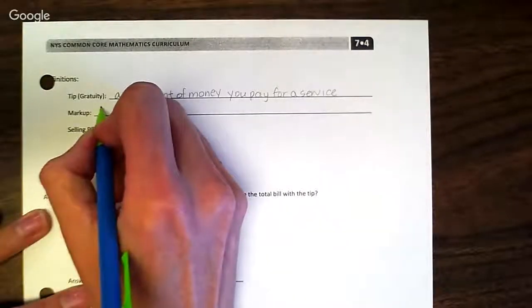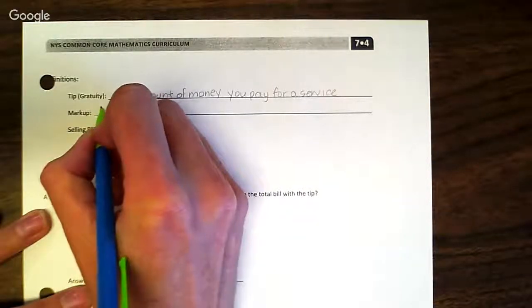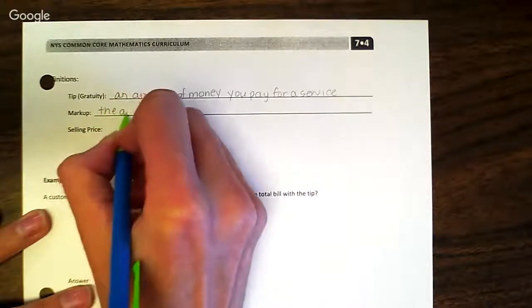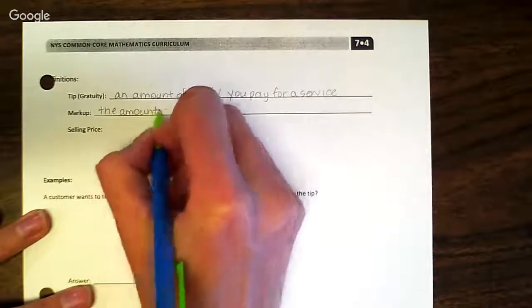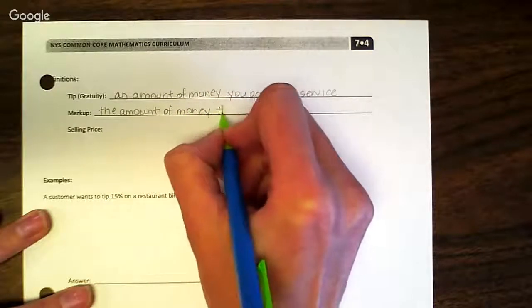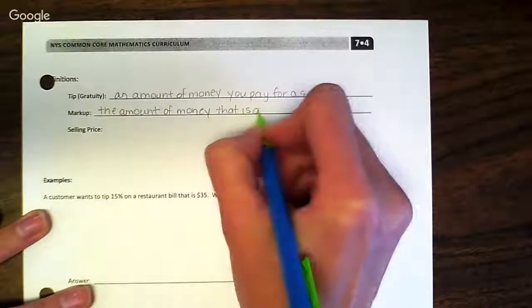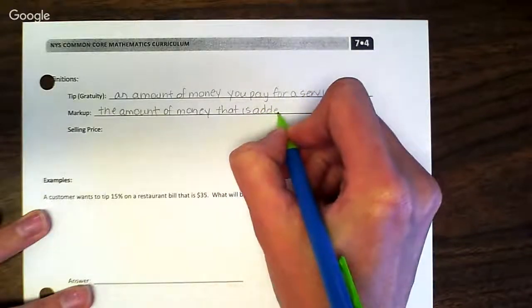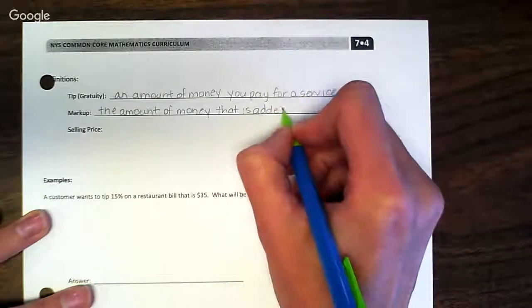Markups is when, we've already talked about this, the amount of money that is added to the cost that a store pays.